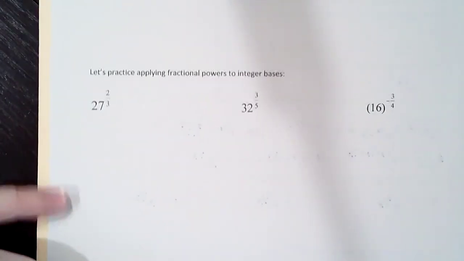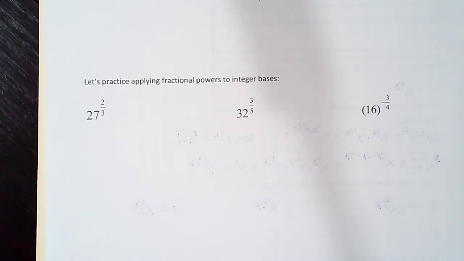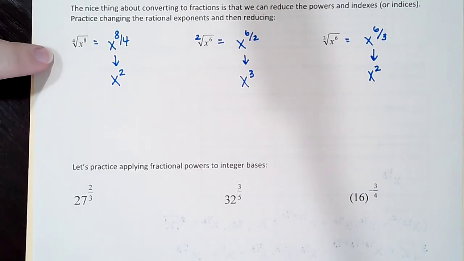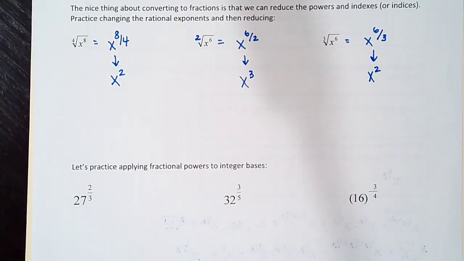Last one. Why did we do all this work? Why do I care about being able to convert between fractions in the exponent and these radicals?